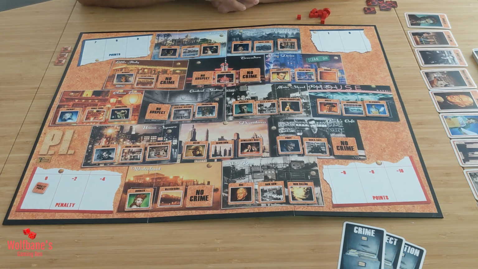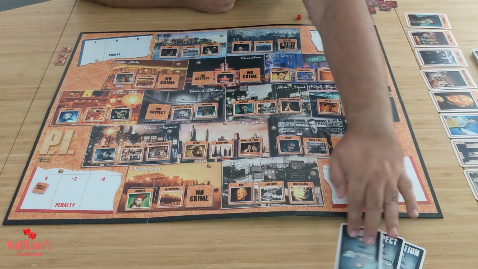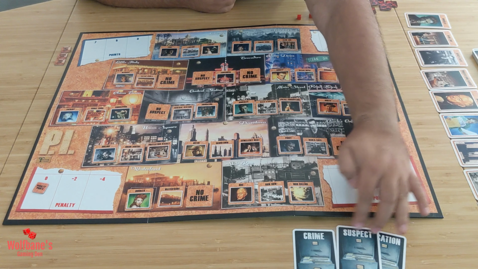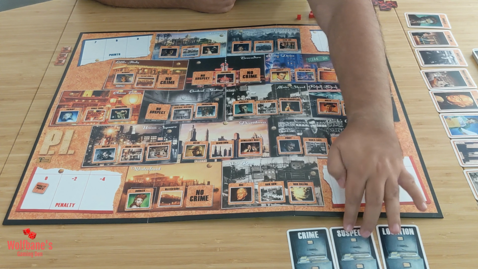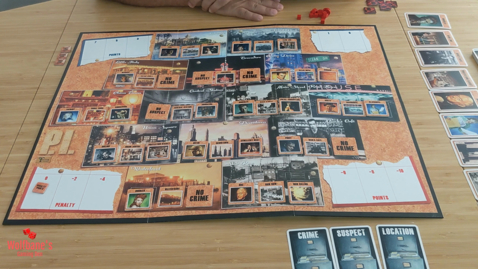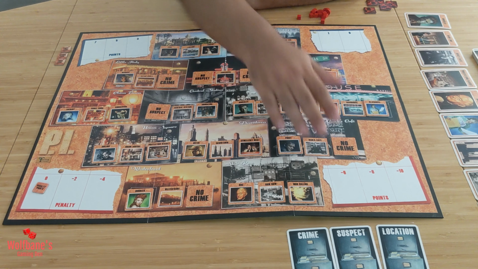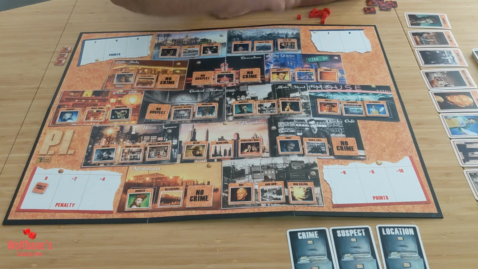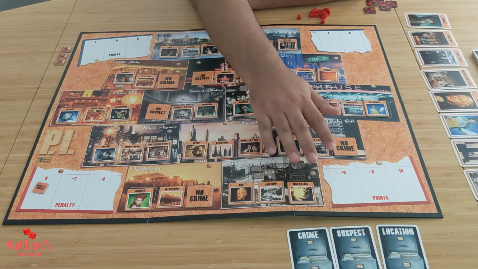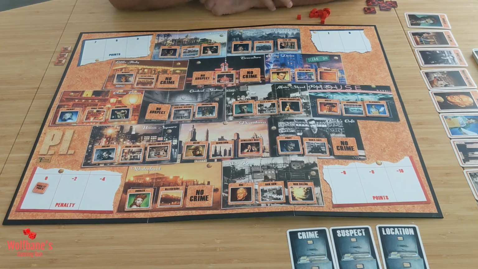Then you will have 3 other different kinds of cards that will be labeled as crime, suspect, and location. You will randomly deal out 1 of each of these to each player. This basically will represent the solution for the player that's sitting to your left. So in a 2-player game, it's just the other player who's sitting with me. So in this case, these cards would have gone to my opponent, and they now know the solution to the crime that I am looking to solve. Similarly, I will get 3 of these cards myself as well.